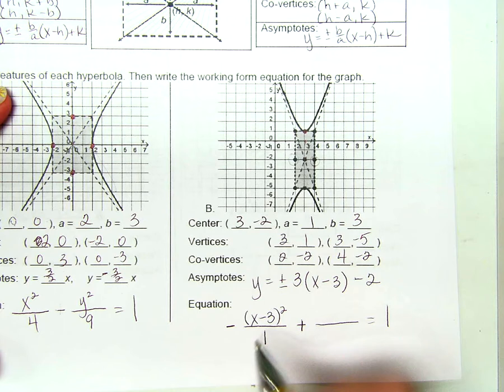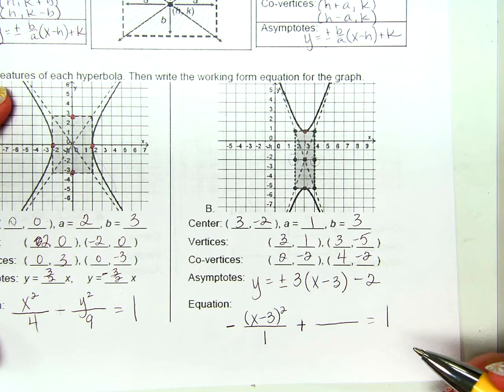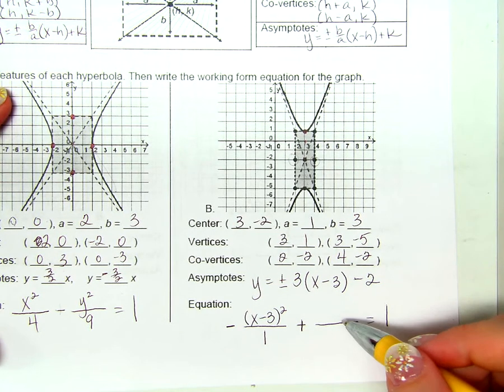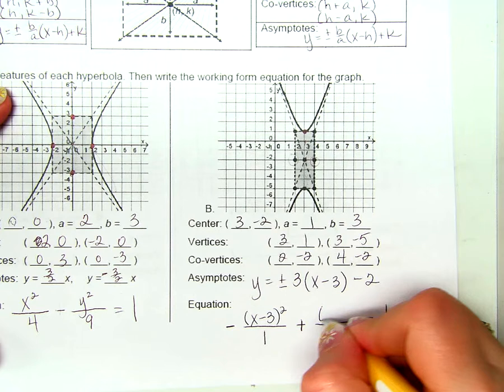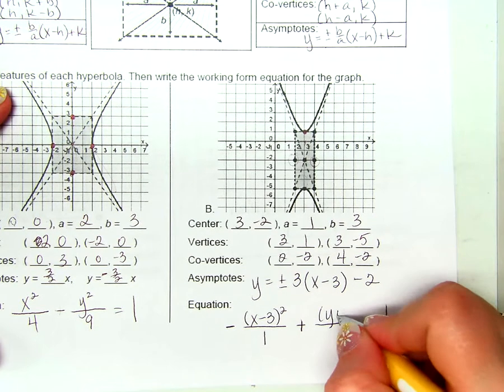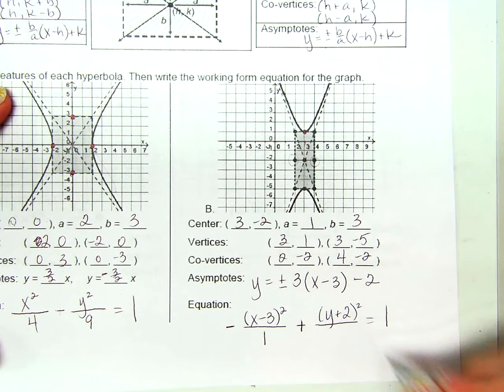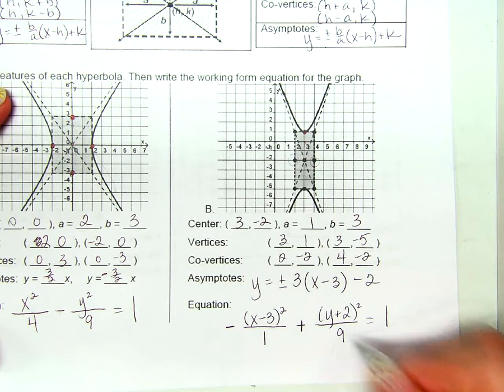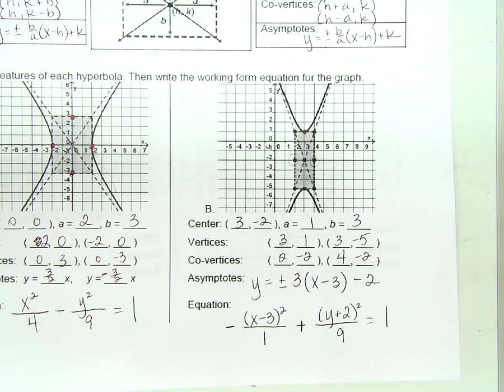Do I have to put it there? Can I if I want? Yes. Okay. Y plus 2 squared over 9 equals 1. Done. Yep, that's it. That's kind of what I meant by when I said done. Okay.